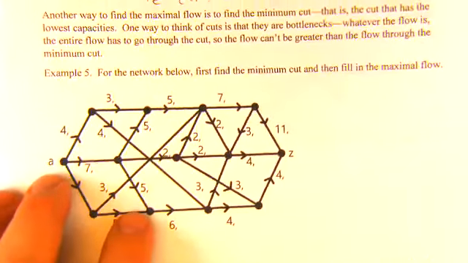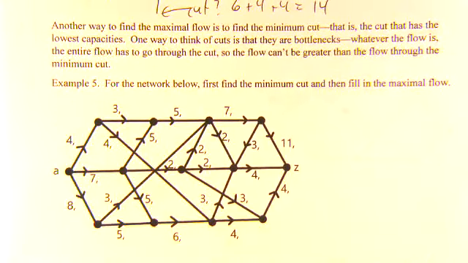Okay. So how do you find a maximal flow? Instead of trying to fill in flows, try to find the minimum cut. Find the cut that has the lowest capacities. It's a bottleneck. The entire flow has to go through the cut, so the flow can't be greater than the flow through the minimum cut.